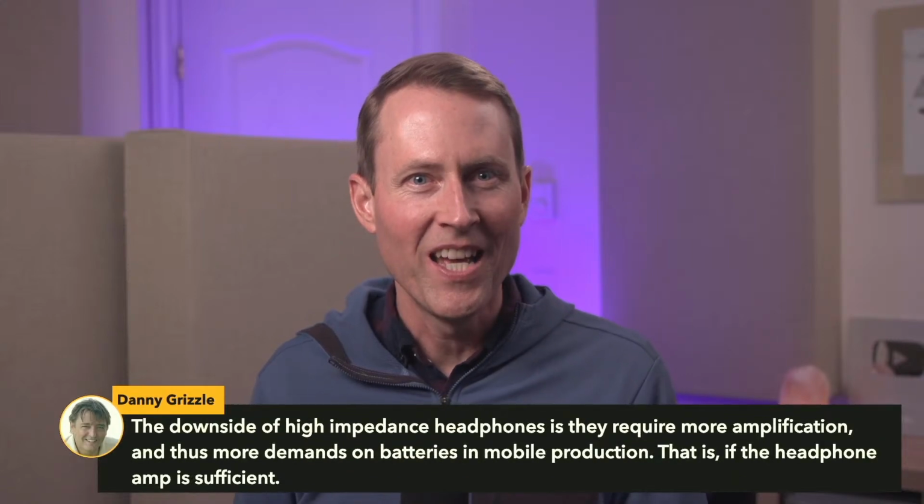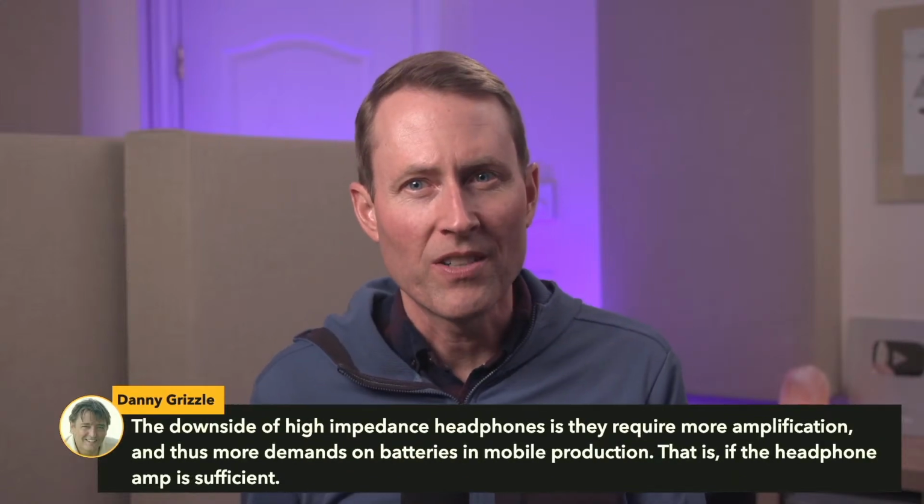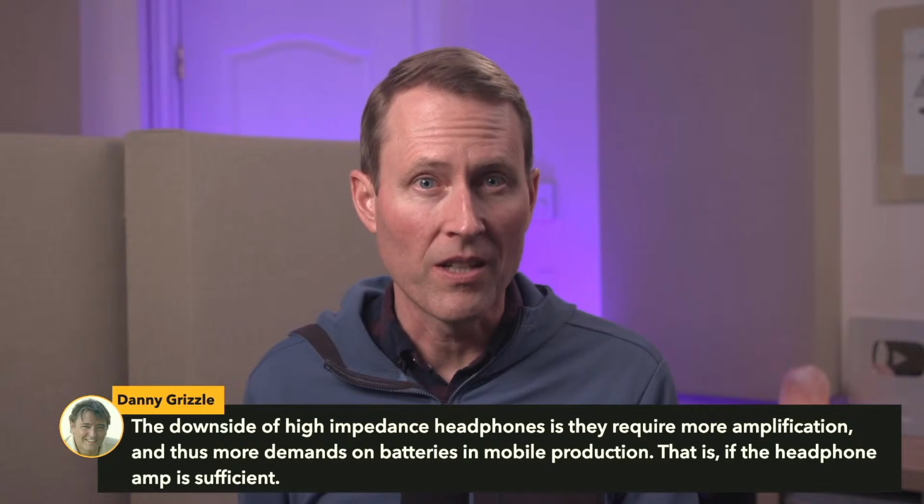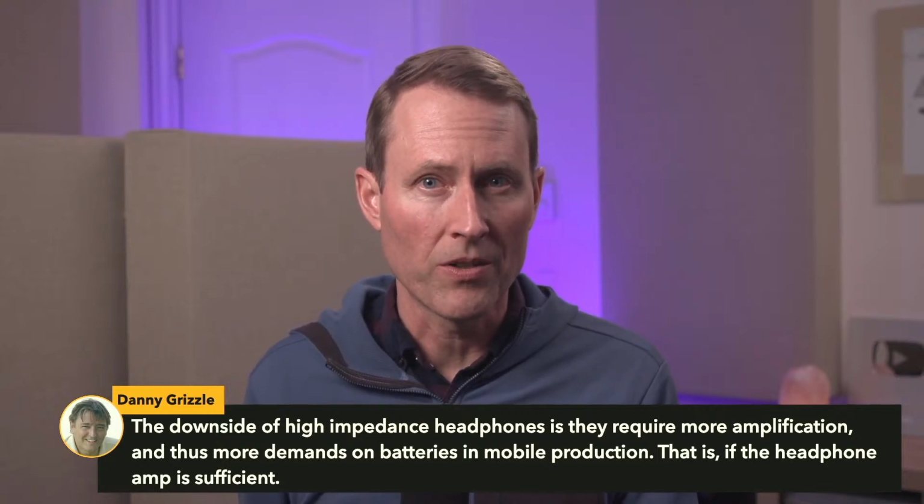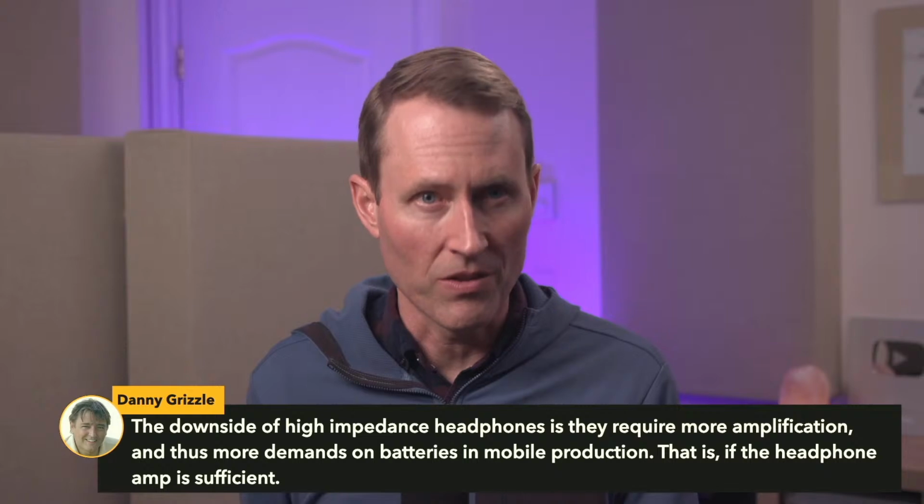All right, Danny. The downside of high impedance headphones is they require more amplification and thus more demands on batteries in mobile production. That is, if the headphone amp is sufficient.